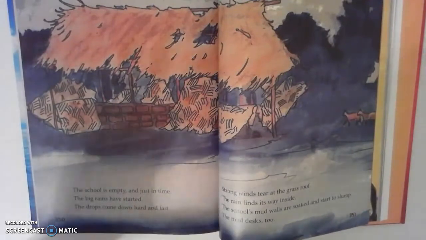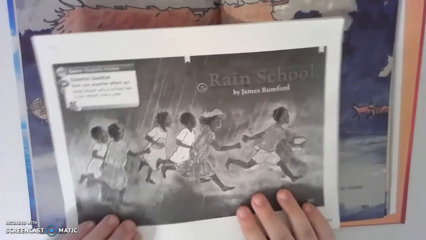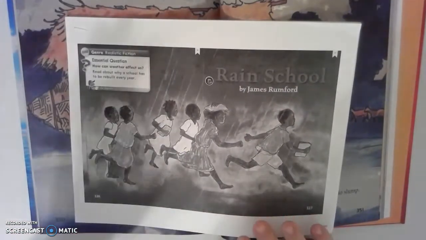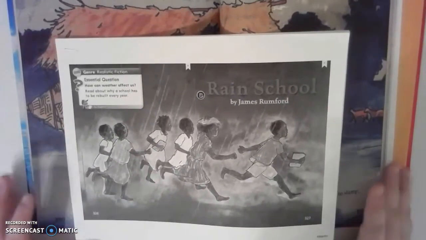Okay, so now that we are done with this, I want to remind you guys that you need to be reading over the story a couple times over the week, because on Thursday you're going to be taking a test on it. So I'm going to show you how to use this book first.